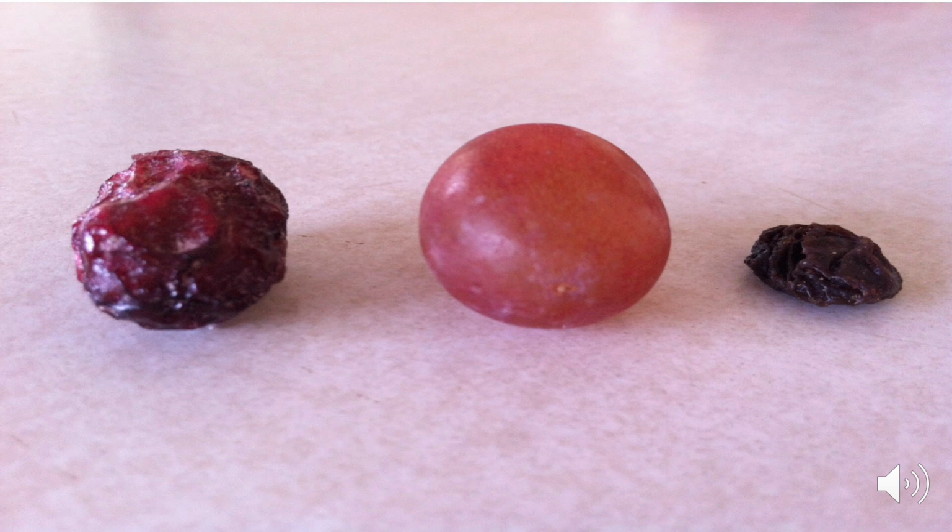So in dehydration, we remove water, we kick out water from the tissue, and the water will be replaced by alcohol. So the tissue now contains alcohol.